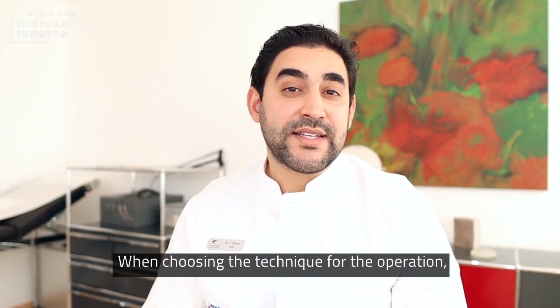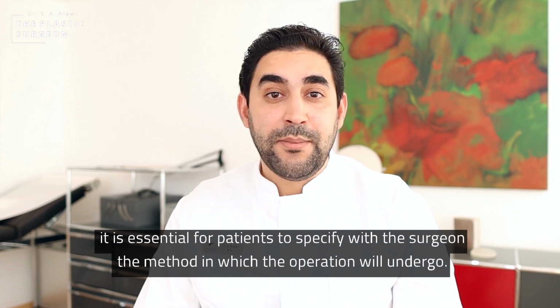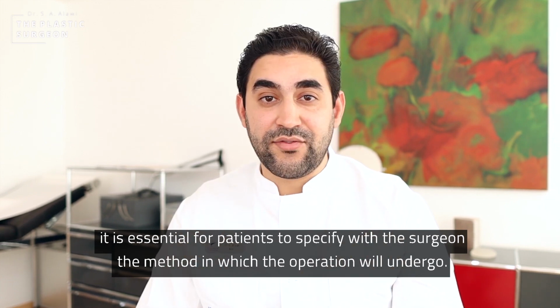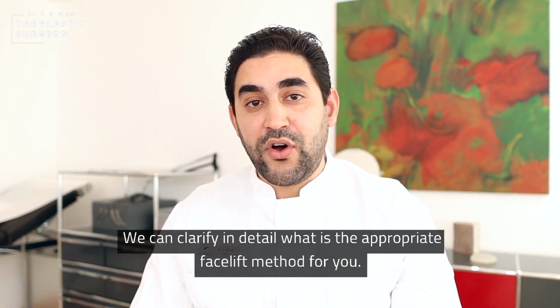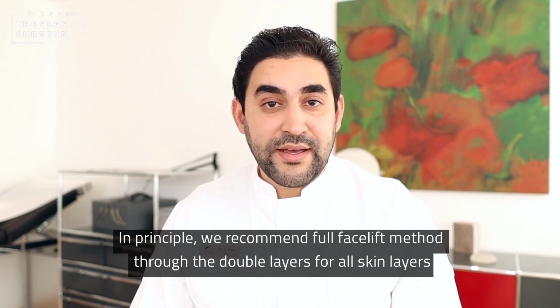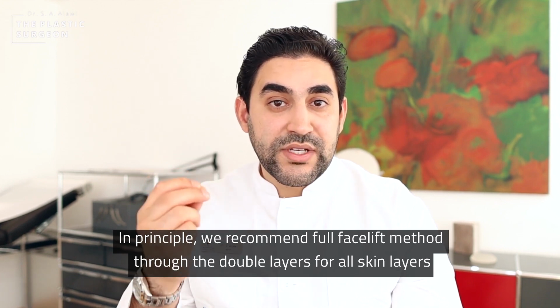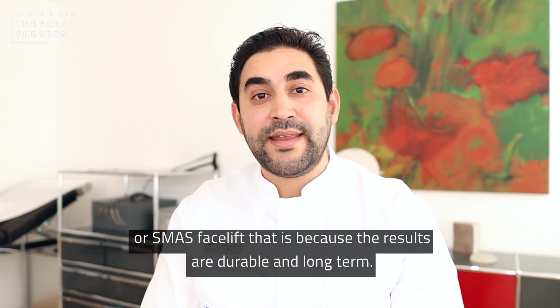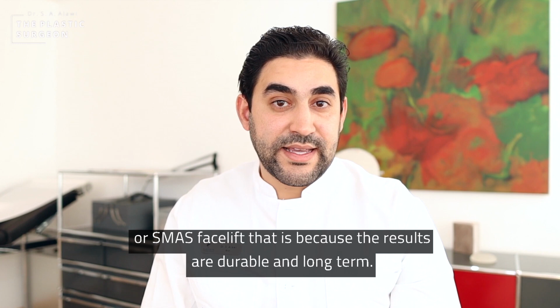When choosing the technique for the operation, it's essential for patients to specify with the surgeon the method in which the operation will be undergone. We can clarify in detail what's the appropriate facelift method for you. In principle, we recommend the full facelift method through the double layers for all skin layers, or SMAS facelift, because the results are durable and long term.